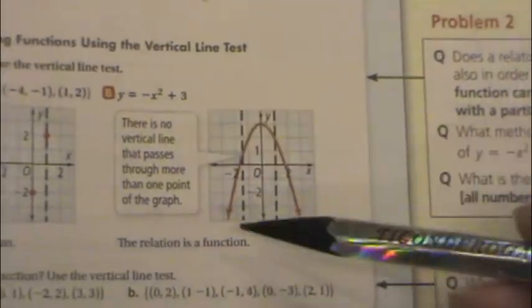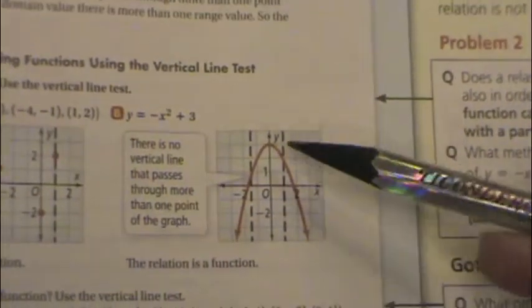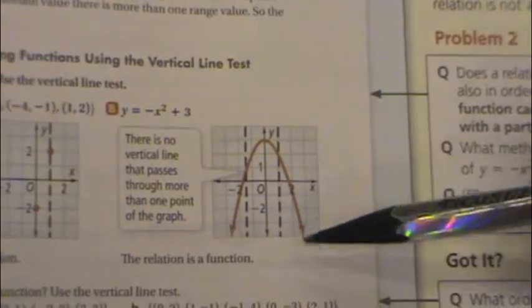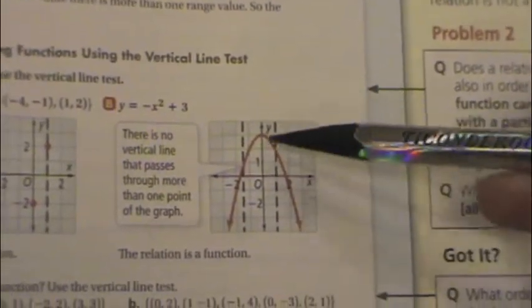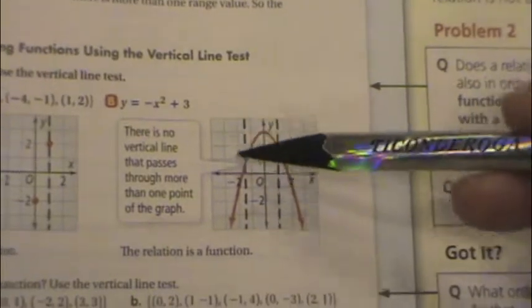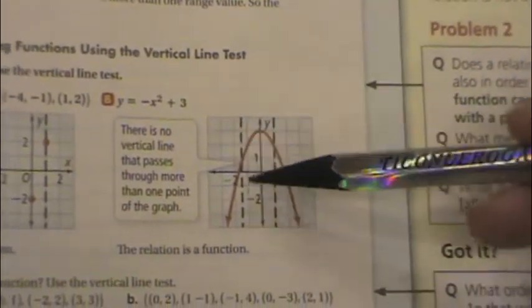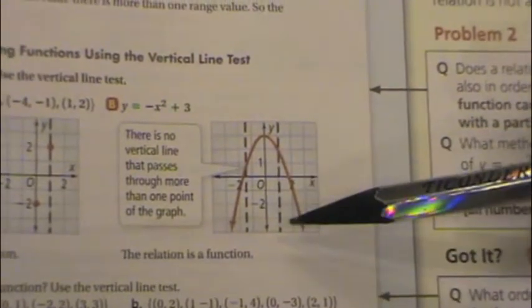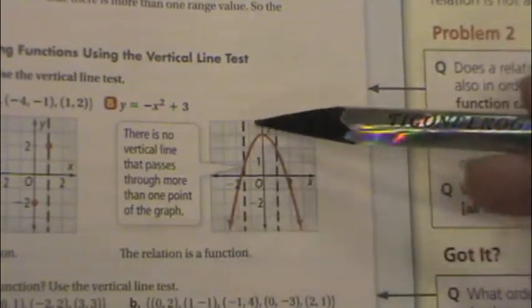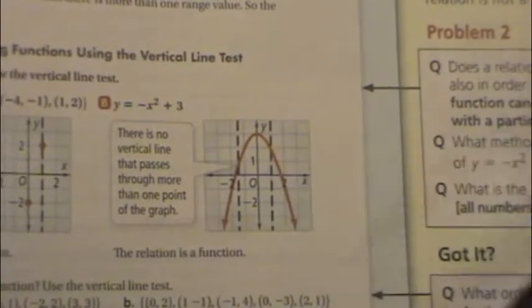They've given you the function, they've shown you the graph. You don't have to do much work at all. Now imagine that you draw a vertical line through every single point on this graph. Are you ever going to cross the line more than once? No, you're not. So this one is a function.